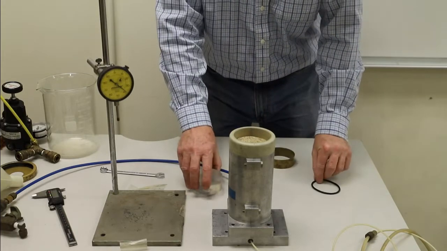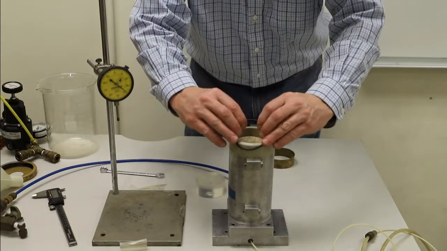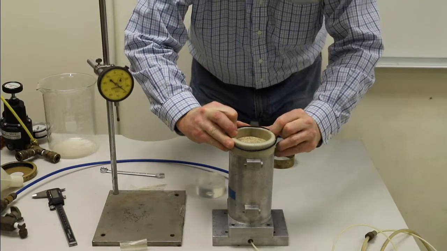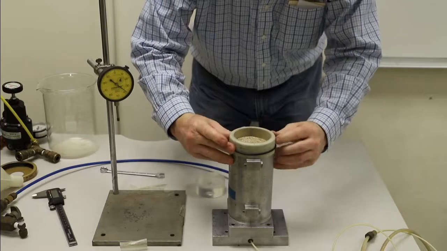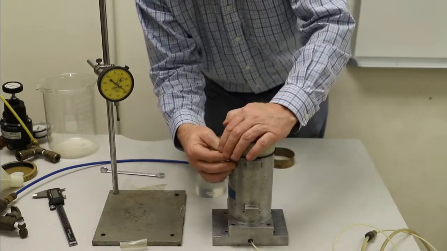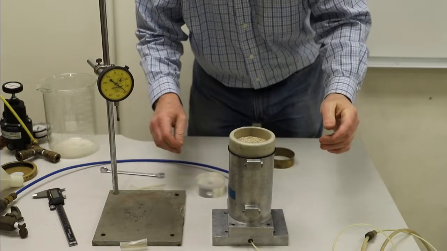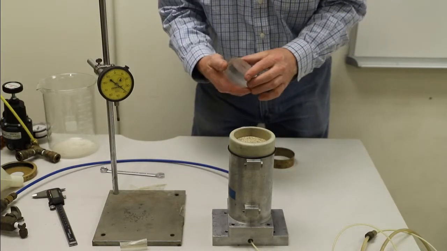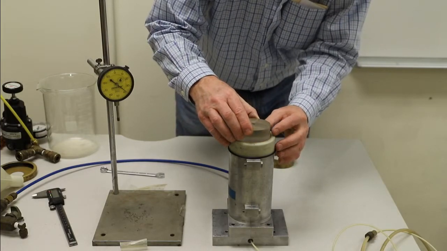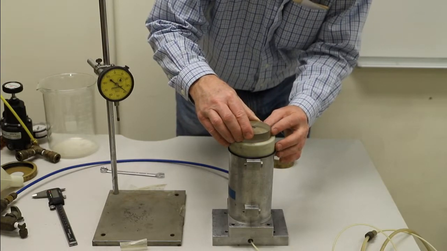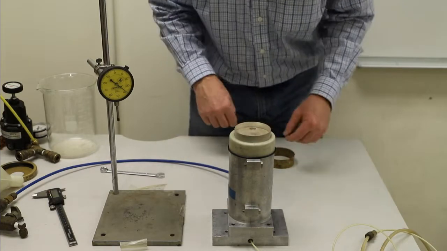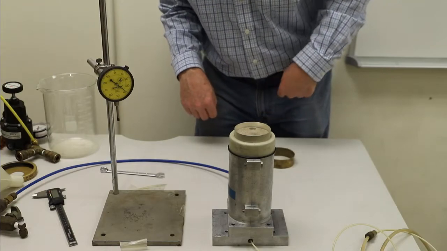So before I put the top cap on, I'm going to put what's going to be the O-ring for the top cap over the top. That will be handy in a few minutes. Okay, and now without vibration, I want to place the top cap down onto the surface and not shift it hardly at all at this point.